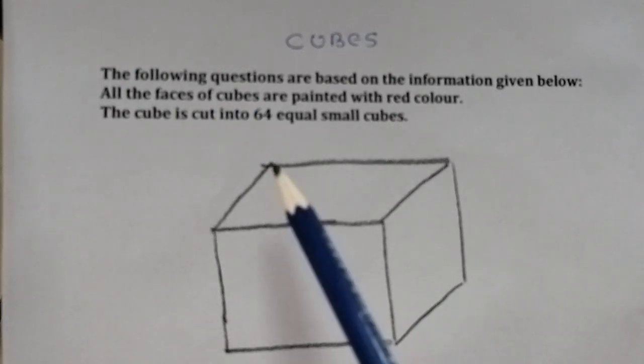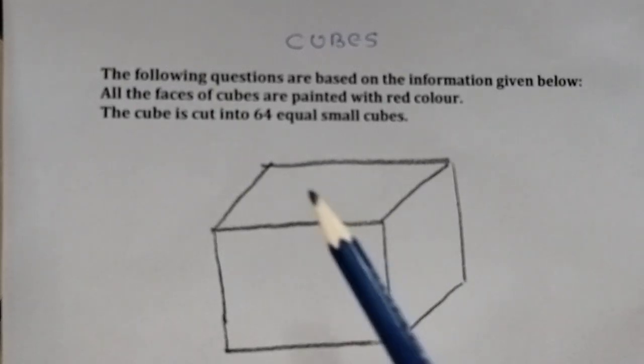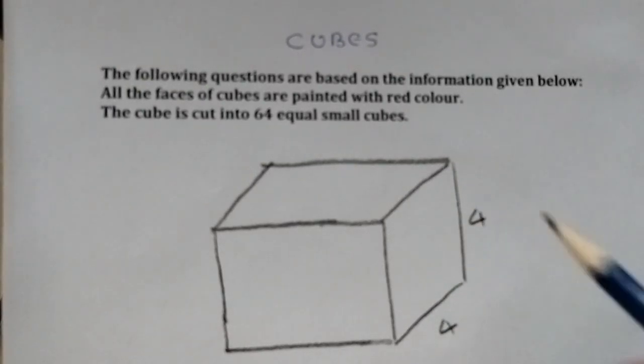See here that 64, we know the volume of the cube is side cube, am I right? So here 64 is 4 cube. That means length is 4, width is 4, height is 4.